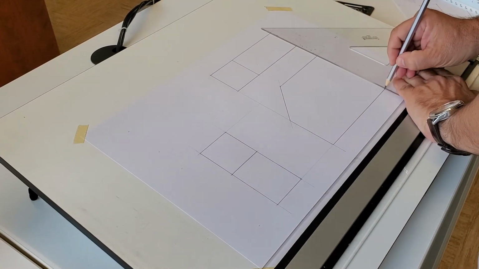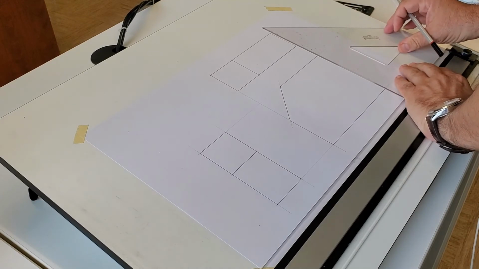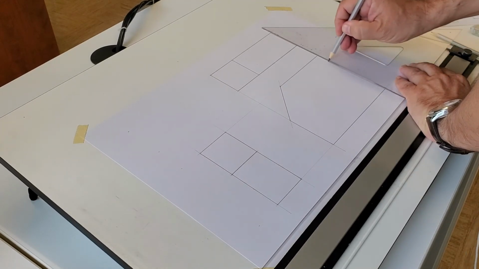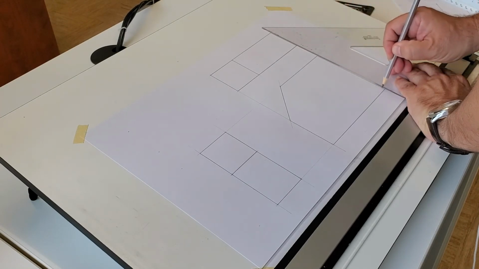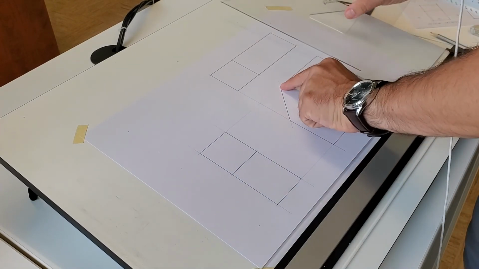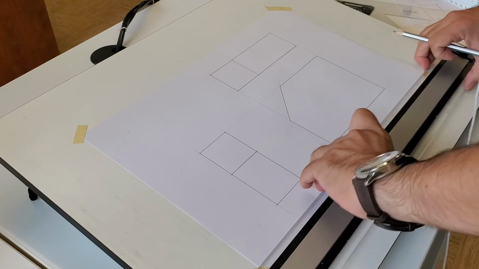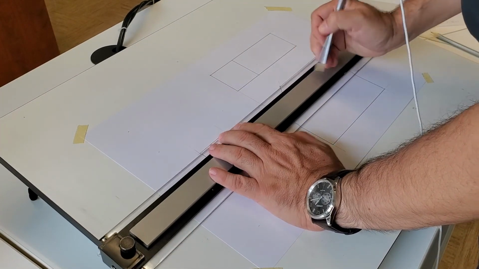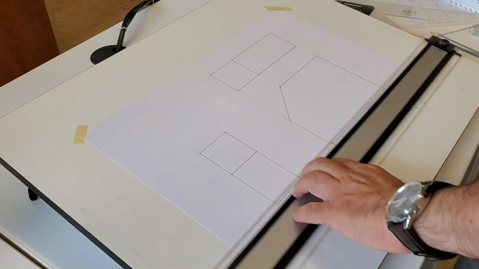And I have here my vertical line. I'm not happy with the result that I have here. I crossed the thick line a little bit, so I will try to correct that.